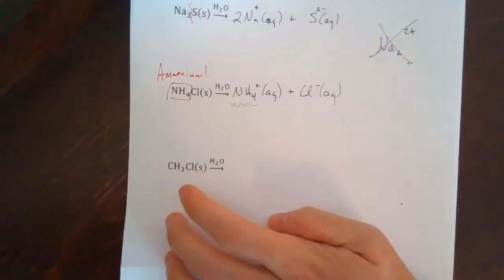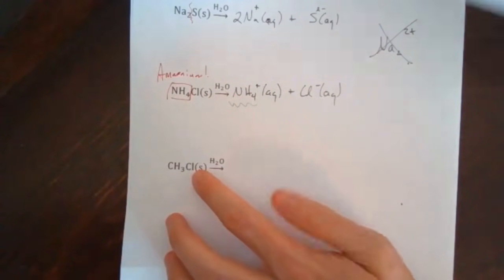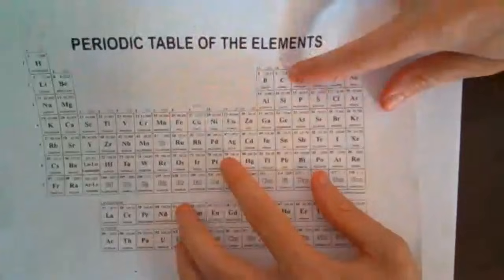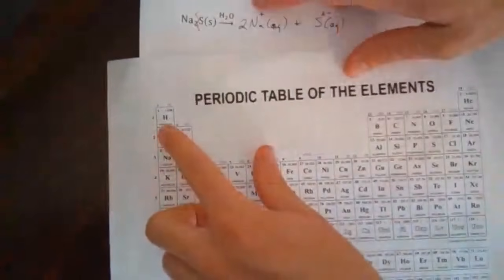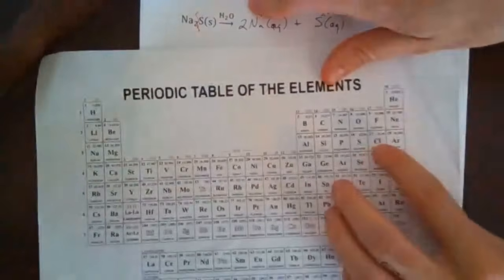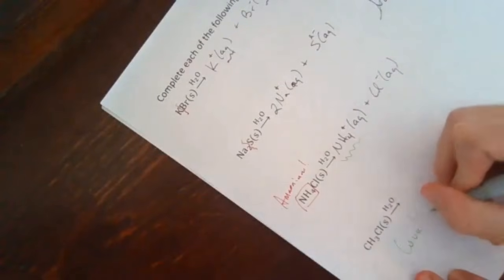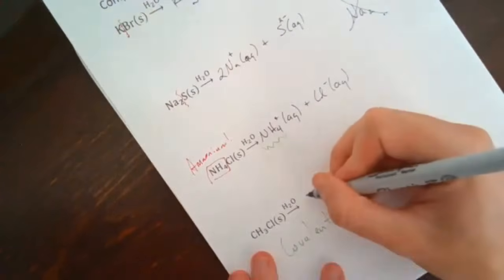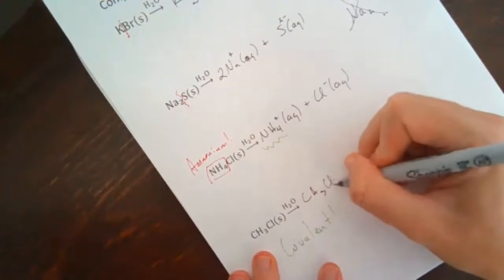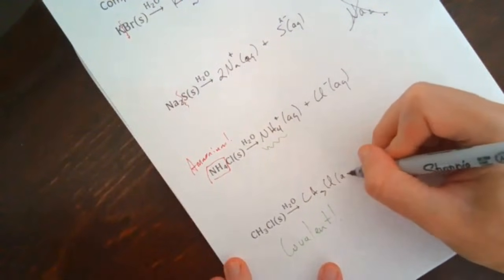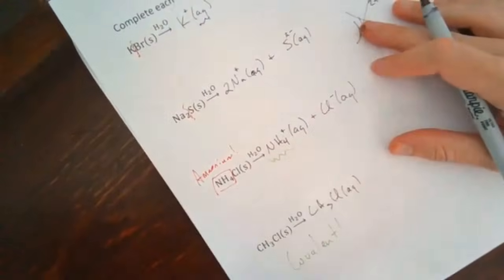Finally, CH3Cl: carbon, nonmetal, hydrogen, nonmetal, chlorine, nonmetal. No fancy polyatomics here. This thing is covalent or molecular. They're going to form molecules, and those molecules do not break apart. So it just becomes CH3Cl, AQ.